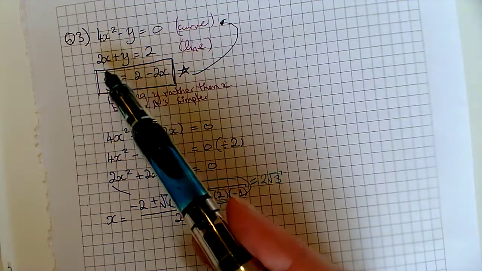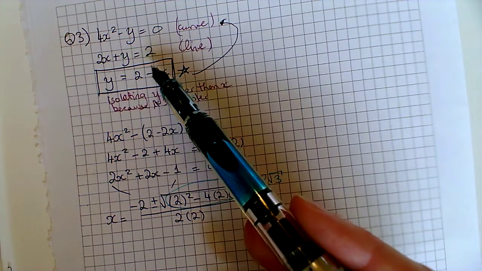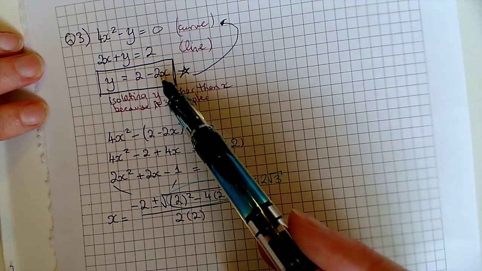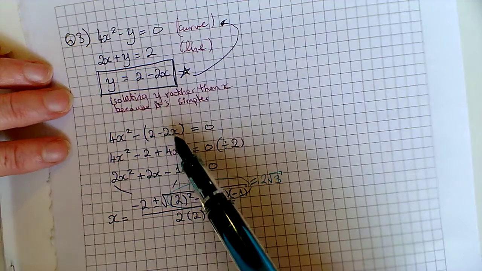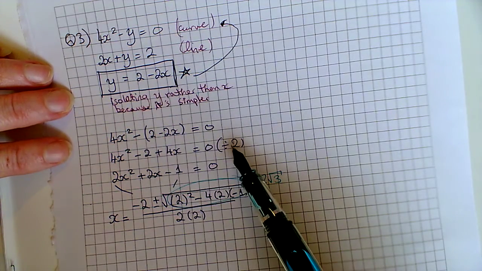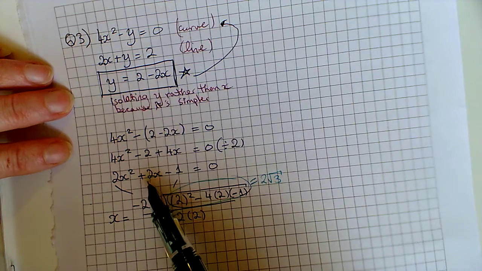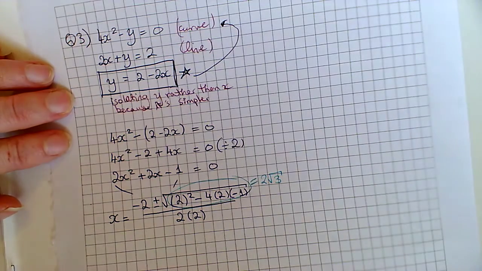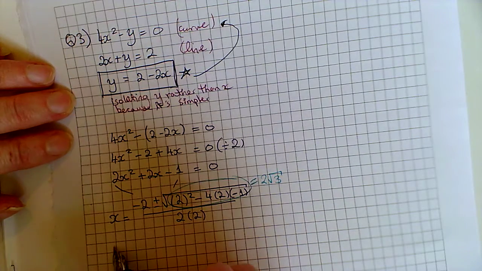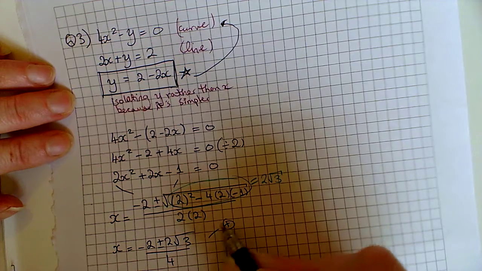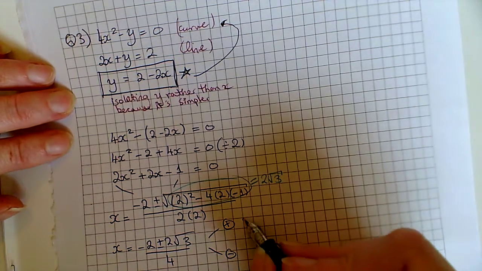4x squared minus y equals 0, 2x plus y equals 2. Good, then that I've manipulated it right, the 2 stayed where it was, minus 2x came over, that I've substituted in correctly, which I have, changed the sign, and then I divided by 2, 2x squared, 2x minus 1. That's right. So then x will be minus 2 plus or minus 2 root 3 all over 4, and we'll fill into our calculator to get the plus and minus answers for x.